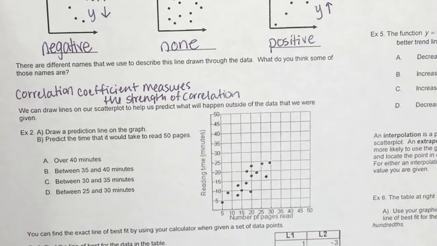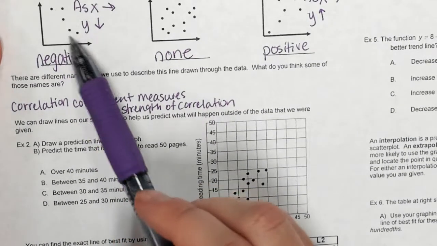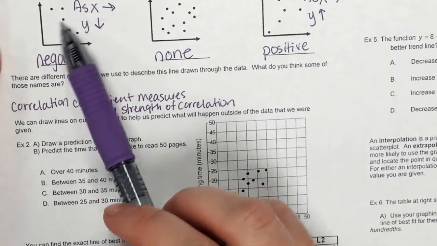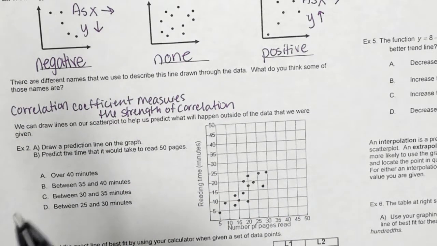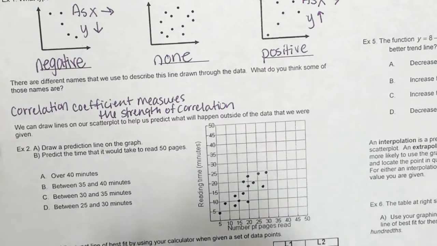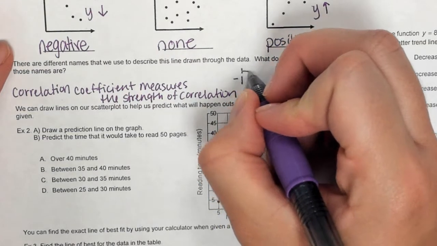Okay? So I could have a lot of different looking scatter plots that are negatively correlated, right? I could have those points scattered but still looking negative, and I could have those points really tight together and still be negative. So this is a value that measures the strength of that correlation. And that number is between -1, so I'm just drawing a little number line here.